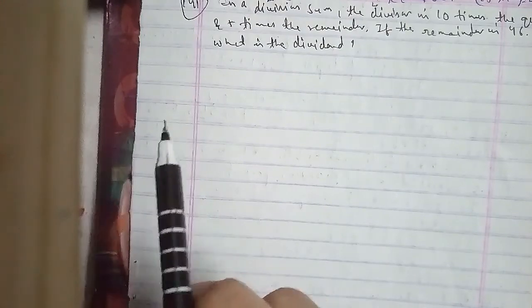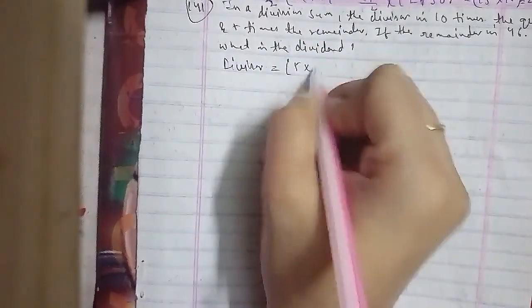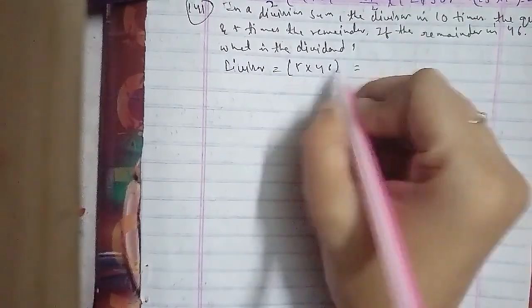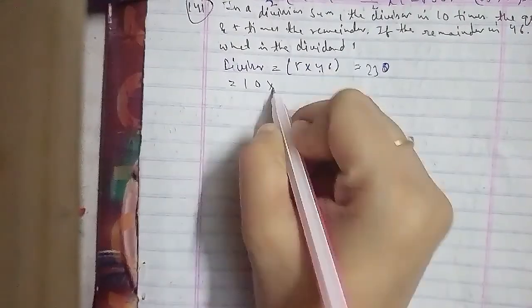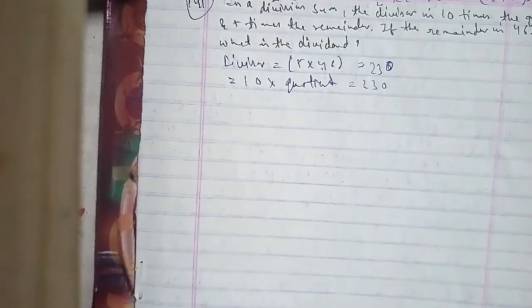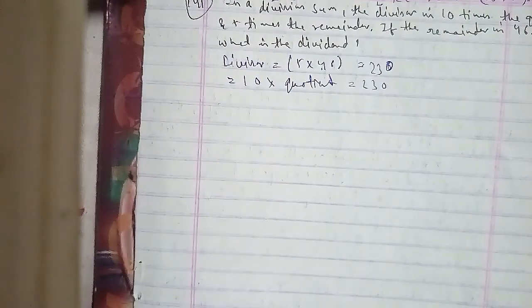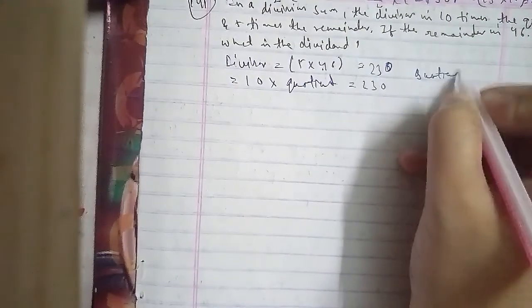So for that we have a solution here as well. The divisor equals 5 into 46, which is 5 sixes are 30, and 5 fours are 20, plus 3, that is 230. Now we will go ahead with the same case: 10 into quotient equals 230. So we'll find out the quotient here. The quotient equals 230 upon 10, the zeros cancel, and the answer will be 23 here.